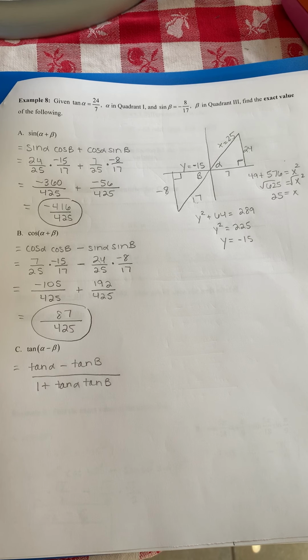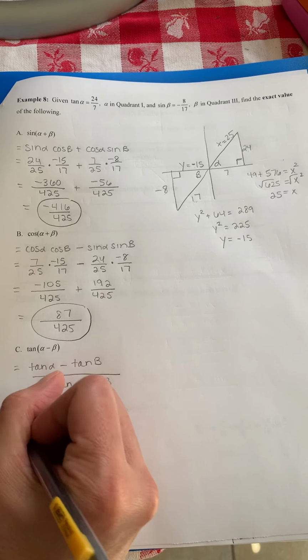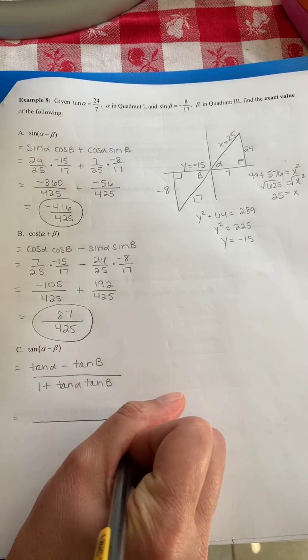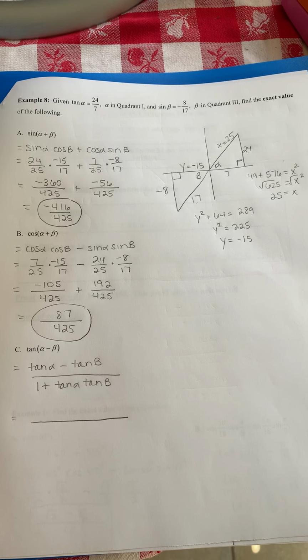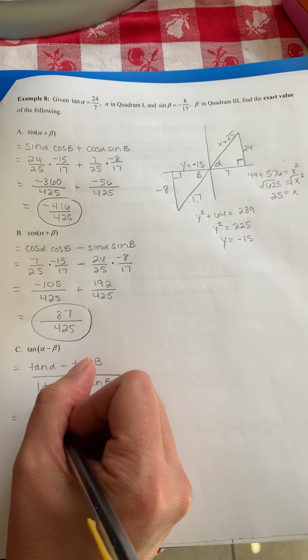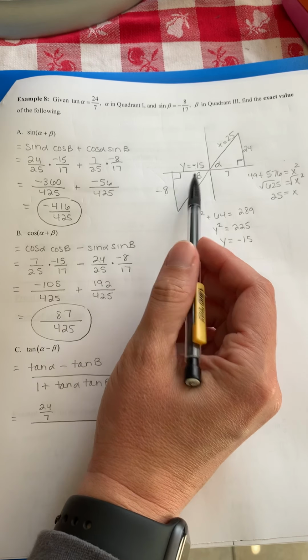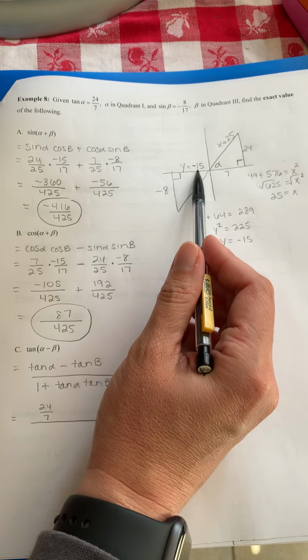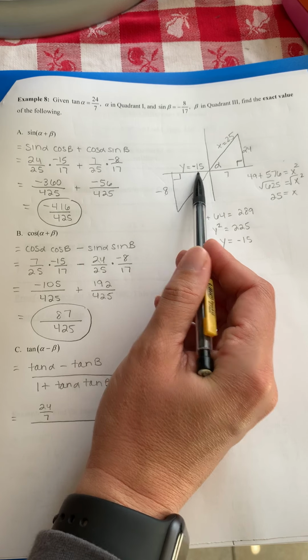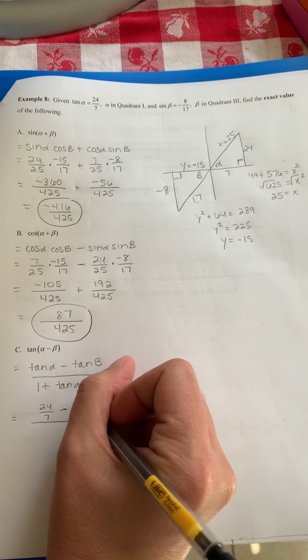All right, part C. So this is a little bit more complicated just because we're plugging fractions into fractions, so we're going to have to take care of that. For the tangent of alpha, that's the one we were given as 24/7. Now for the tangent of beta, we're going to have -8 over -15, which actually ends up being a positive 8 over 15.